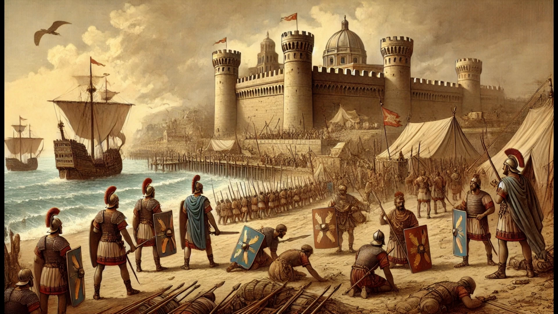The significance of the siege of Brundisium cannot be understated. Although Pompey had managed to escape, the siege represented a turning point in Caesar's campaign. It demonstrated Caesar's resolve and his willingness to pursue his enemies wherever they fled. It also highlighted Pompey's strategic brilliance, as he managed to escape from under Caesar's nose, preserving his forces for the battles to come.